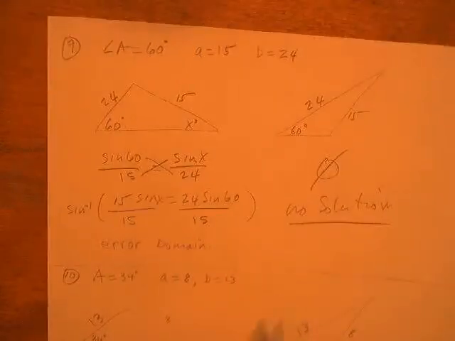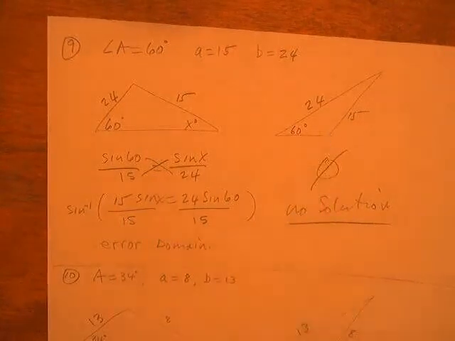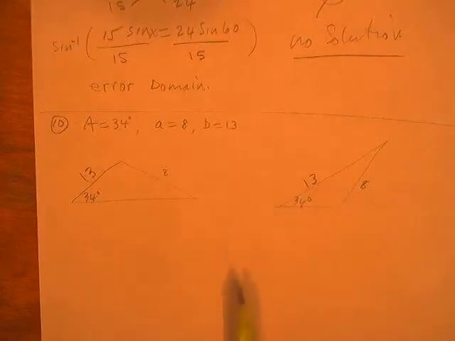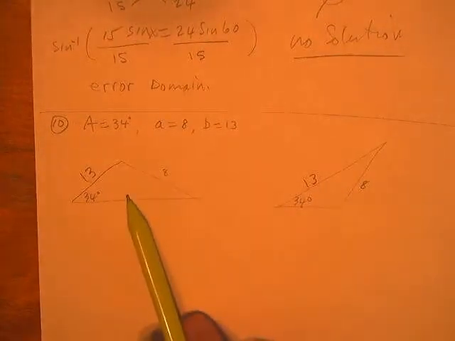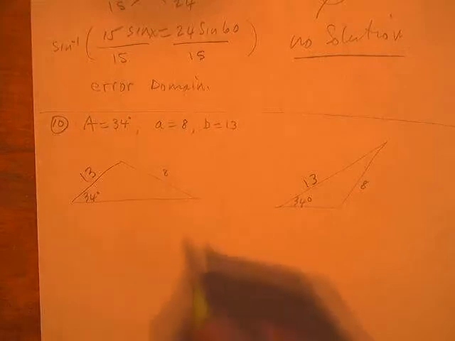Like on the last problem, when this one didn't exist, then this one didn't either. Okay, on this one, if that one doesn't exist, there'll be no solution. If this one exists, we'll have to test to see if that one does. If this one exists too, we got two triangles, we got to solve them both.